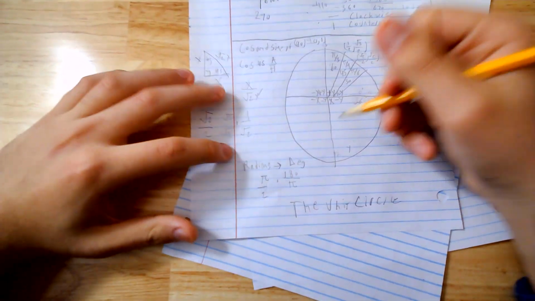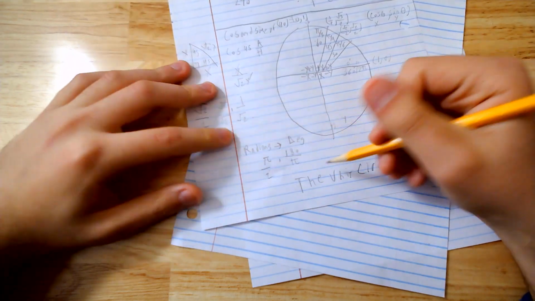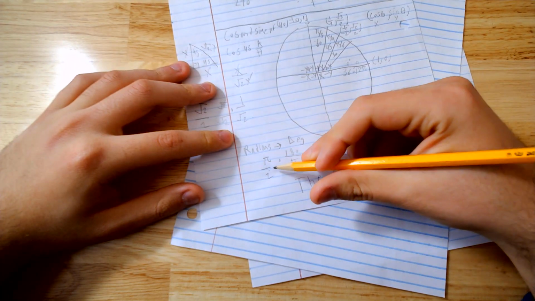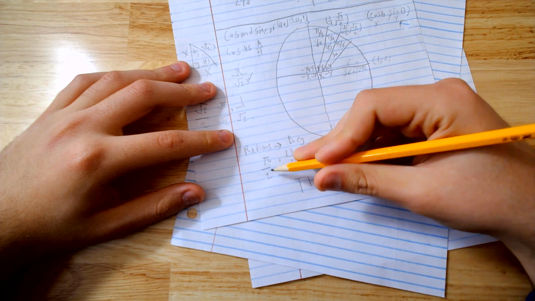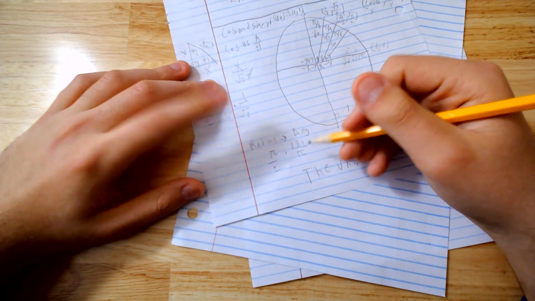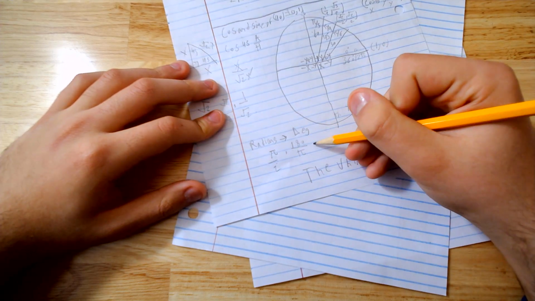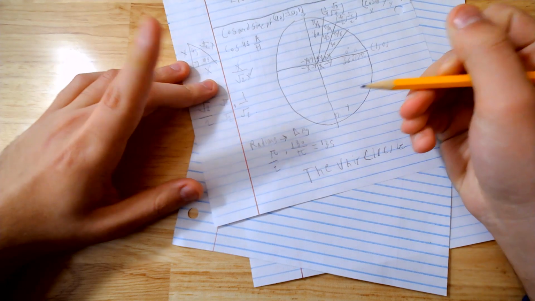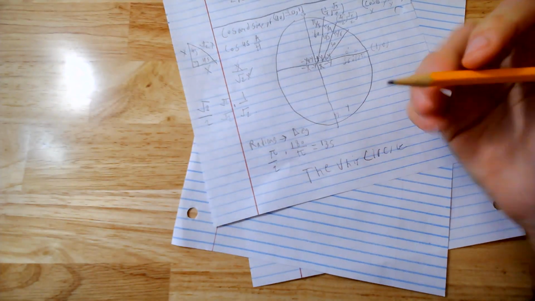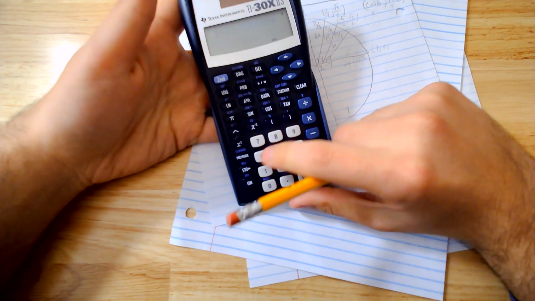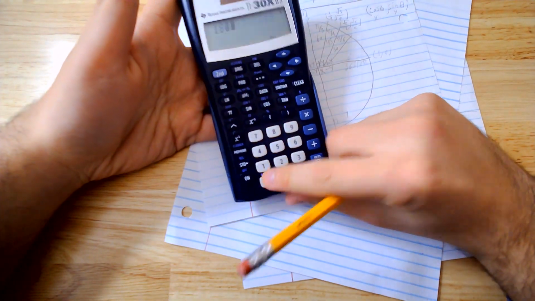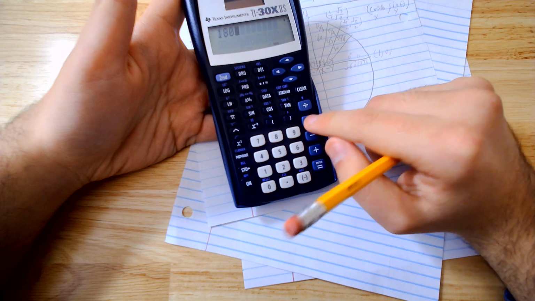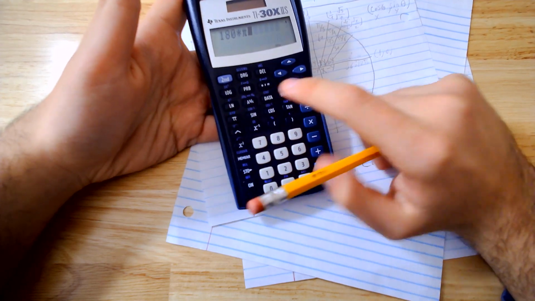So in this case, we do 180 times pi, and then pi times. So it would just be, what's it called, 135, because let me use the calculator. All right. So we got 180 and then times your pi, right?